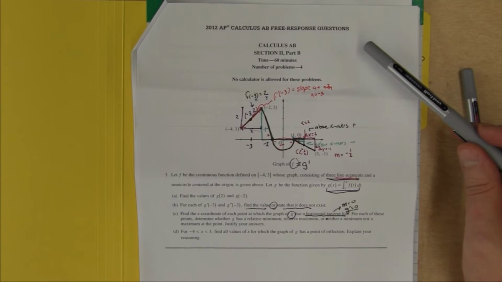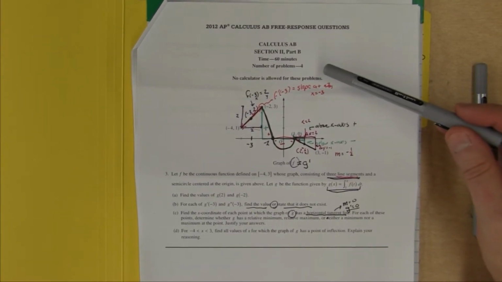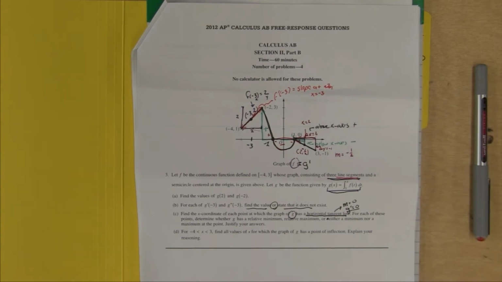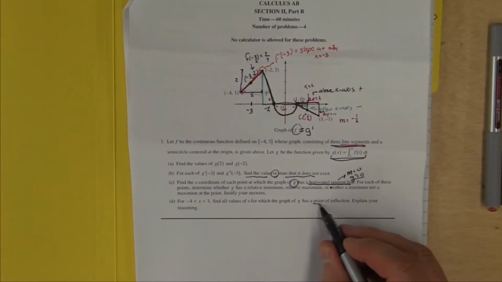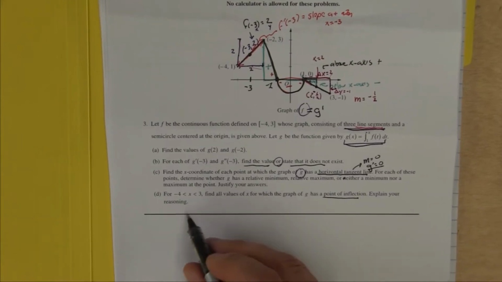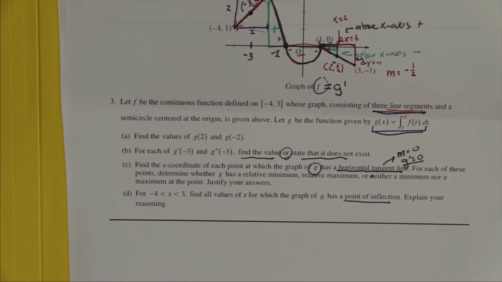2012 calculus free response question number 3, part D. For x between -4 and 3, find all values of x for which the graph of g has a point of inflection. Explain your reasoning means we're going to have to justify that. So we want to find a point of inflection.